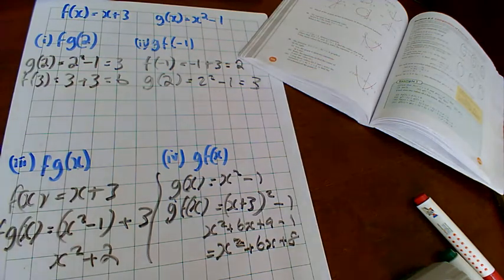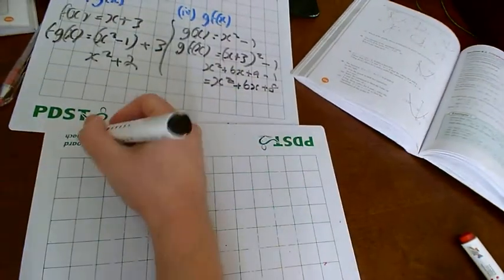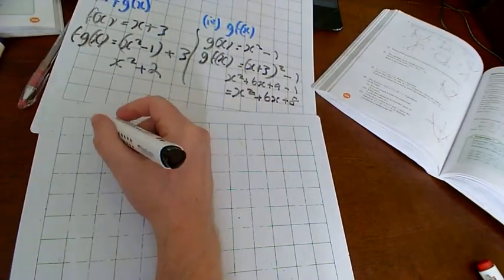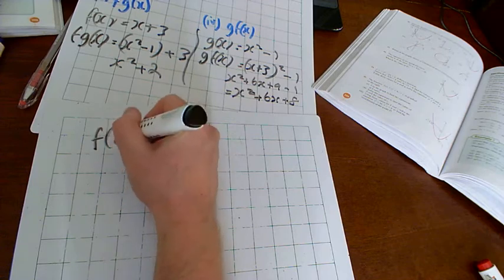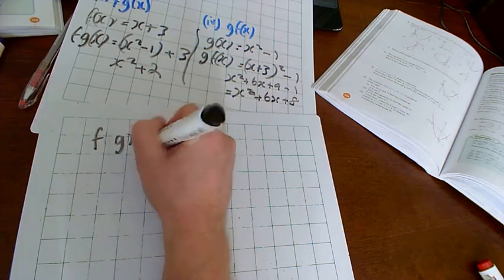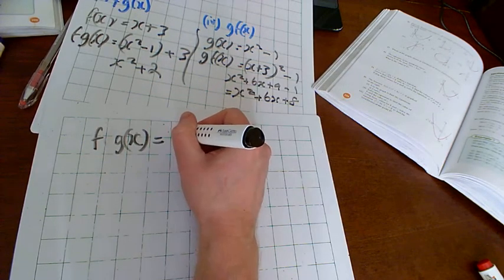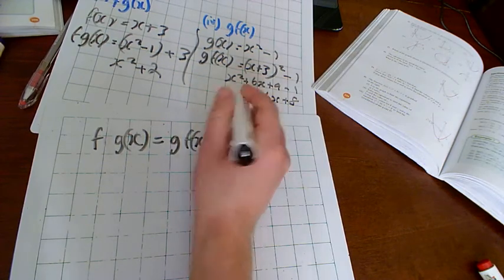Alright. And then it does say something at the end of that section which I didn't spot, so just bear with me. It says, as the last little part of that, find also the values of x. So pretty much solve. So you can see, first of all, they're not the same. Okay? But then it says, pretty much solve fg of x equals gf of x. So we've already worked those both out.